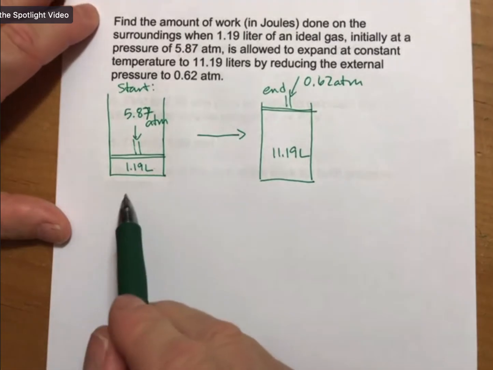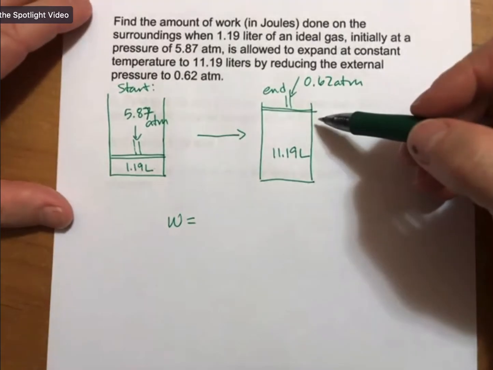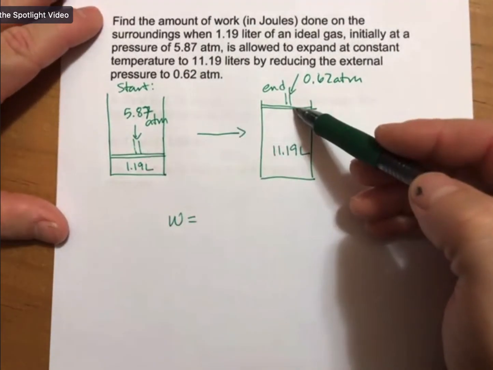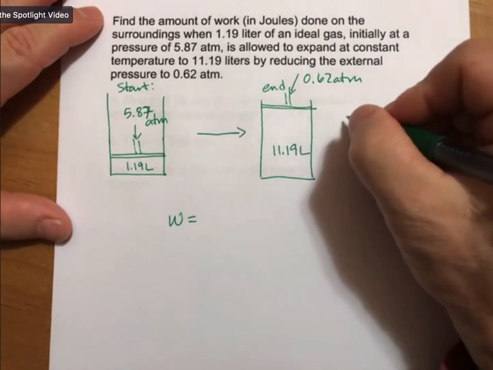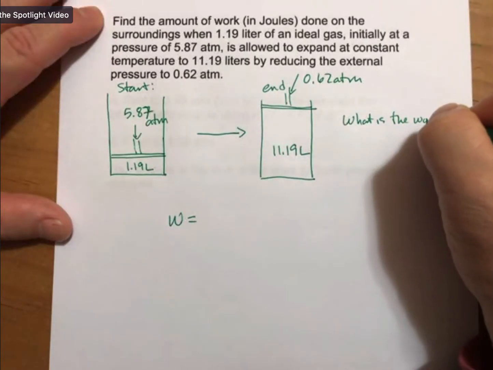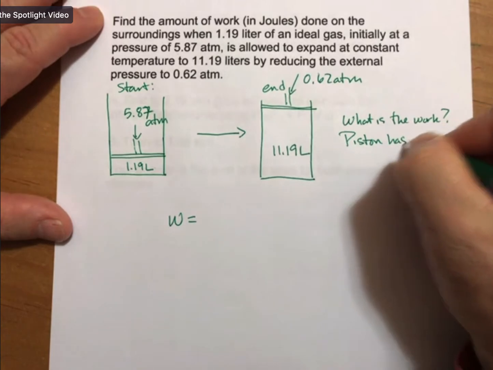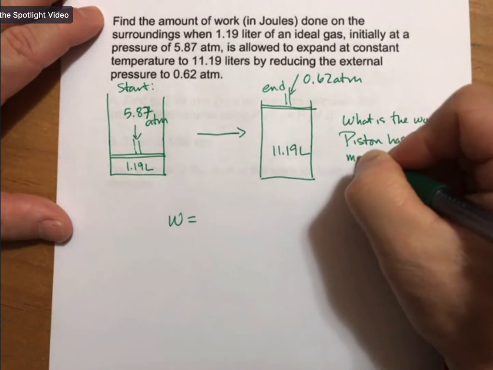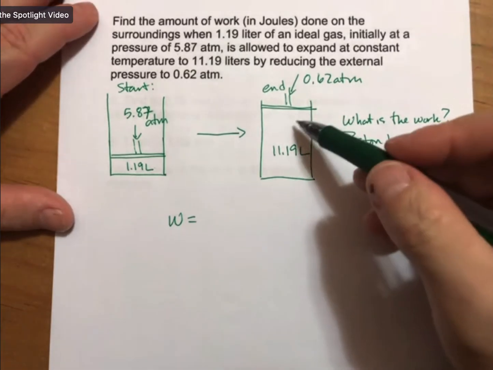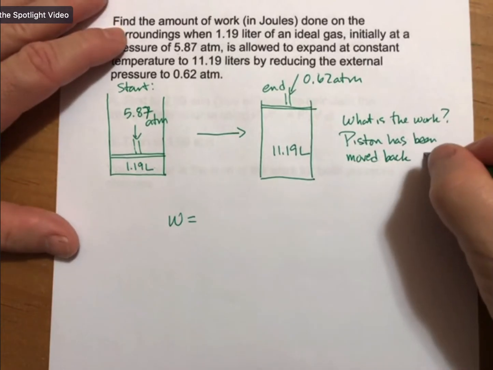And what we're going to do is the equation for work. So first off, let's talk about why this is work. So this piston has been moved back. Piston has been moved back. And so the gas has expanded and it has done work. This will move back as gas expands.